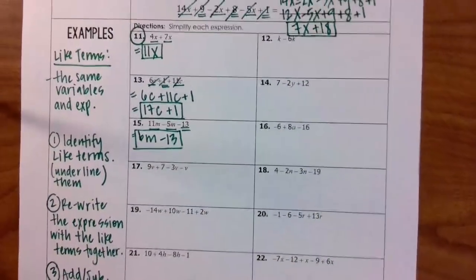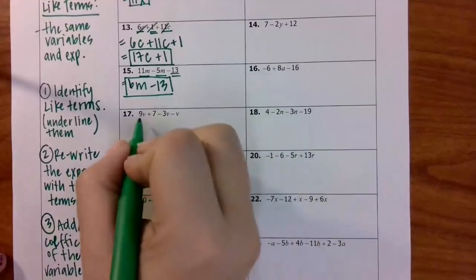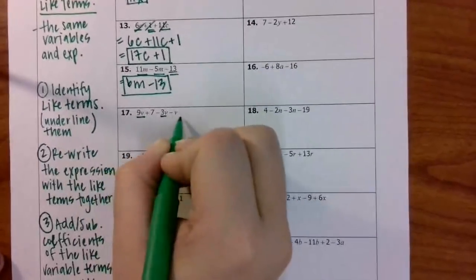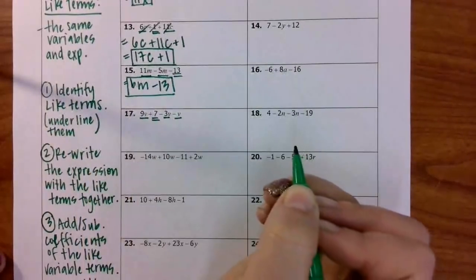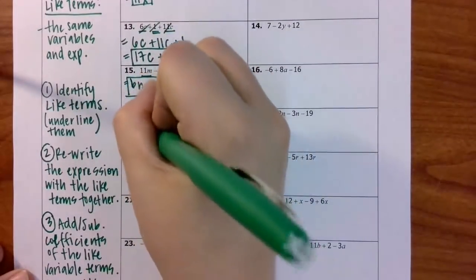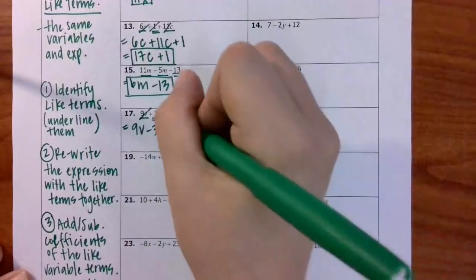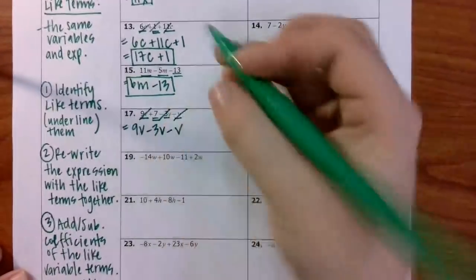Look at number 17. My like terms are here. I've got a 9v, 3v, my constant's there. I'm going to rewrite the expression with my like terms together. 9v minus 3v. Remember, what's in front of the term goes with it. And then minus another v. Remember, we've talked about this a little bit before.